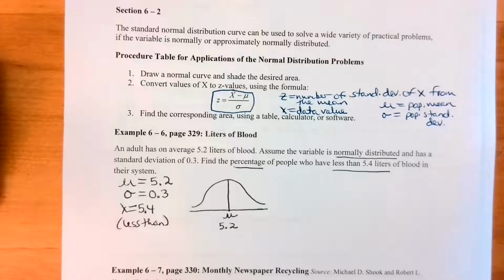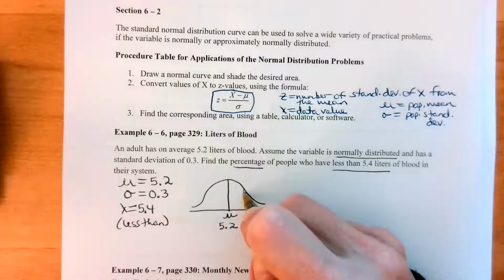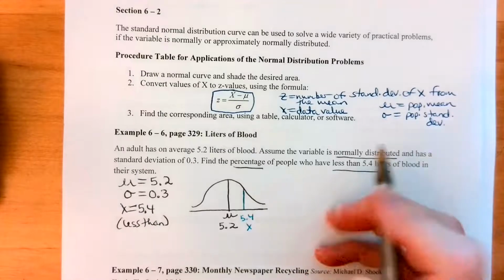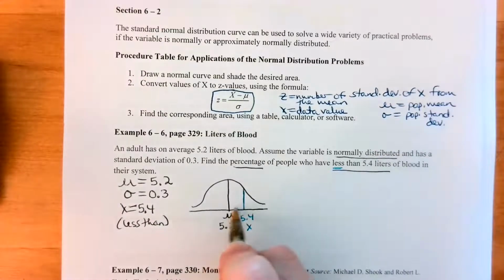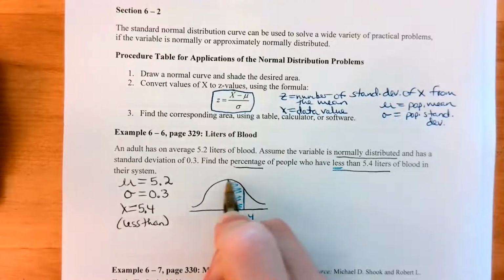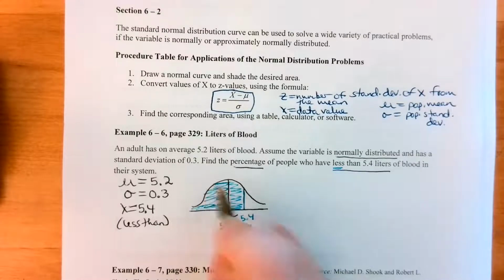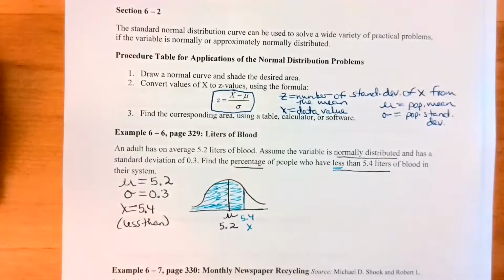We don't have a really good feeling of how far to the right, so at this point, just put it to the right. So that's our data value x, and we want less than that. And so less than 5.4 liters would be this area up to the mean of 5.2 and all of this area to the left. So we know our answer as a decimal is going to be more than 0.5, 50%.